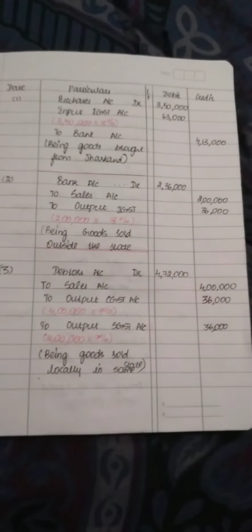So these are the 3 transactions. Now let's go for the next transactions. Insurance premium paid. The insurance premium total amount is 30,000.